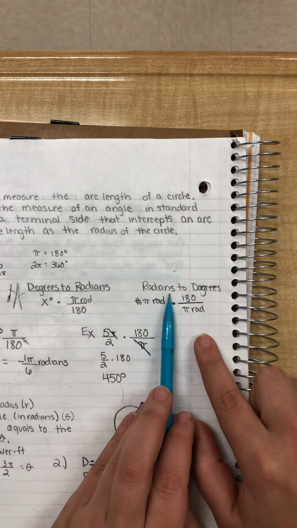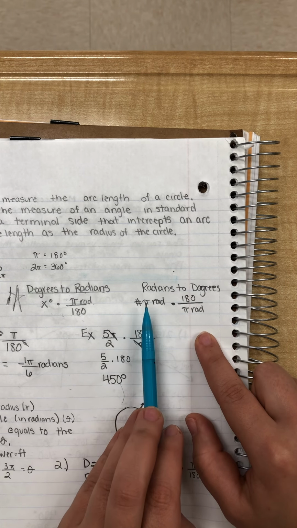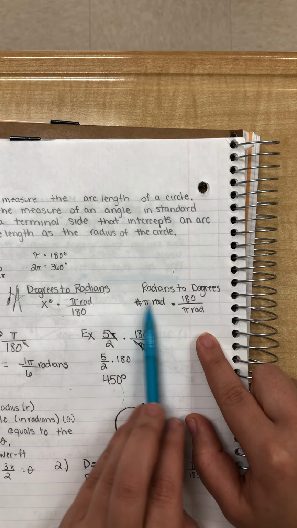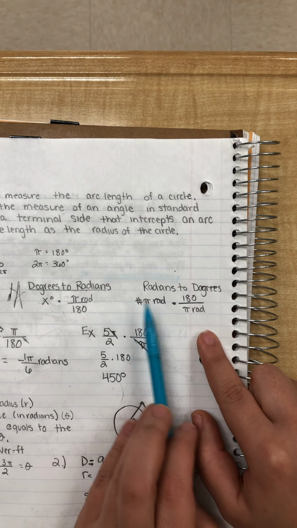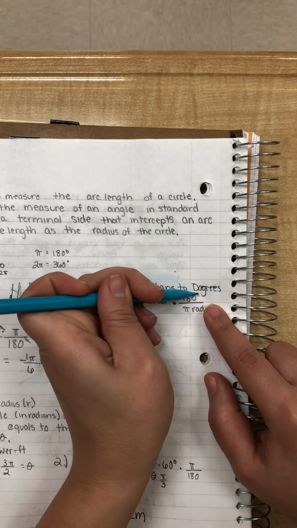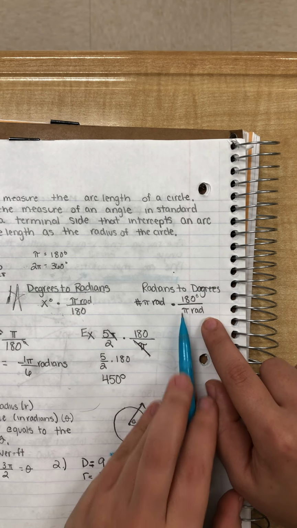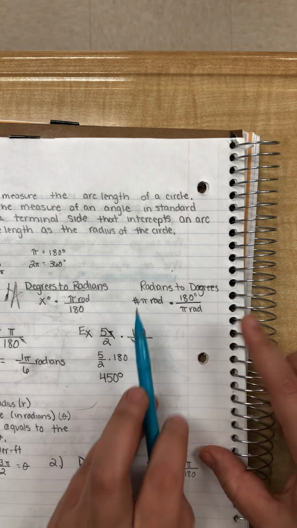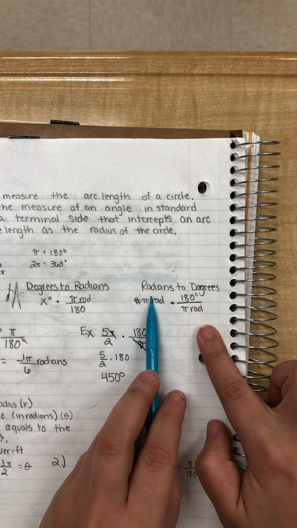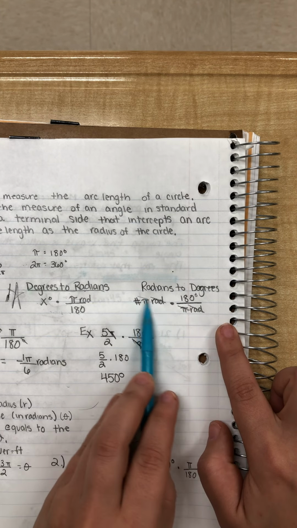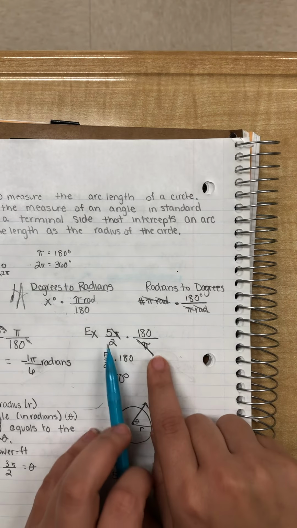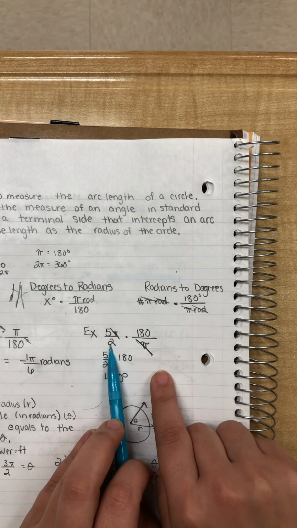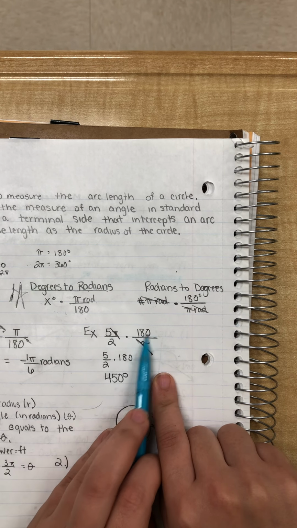Hence this one. Radians to degrees. So a number with pi, whether it's pi over 2 or 2 pi or whatever it is. Whatever you're looking for is on top. So this is 180 degrees over pi radians. See how they're both pi radians? So the pi and the radians will cancel out, and whatever this is, we'll just multiply by 180. So here's your example. 5 pi over 2 times 180 over pi.